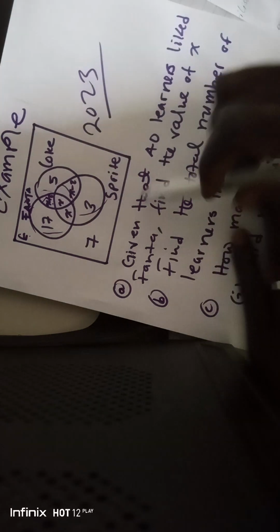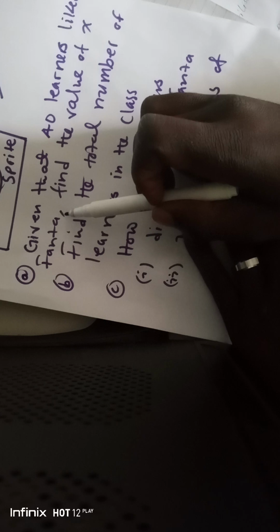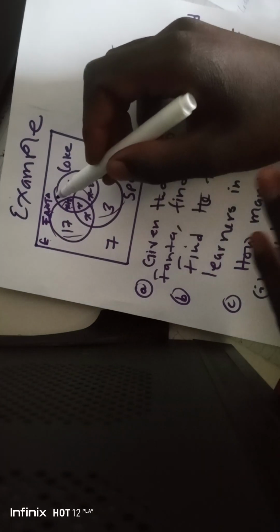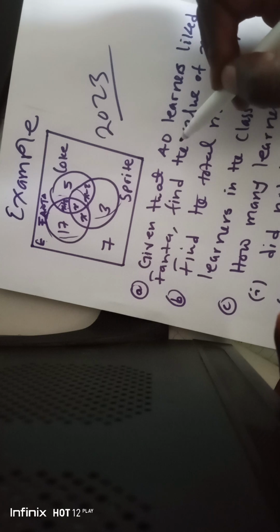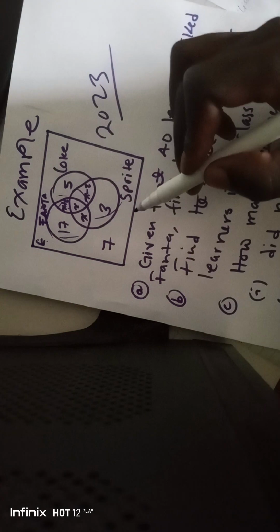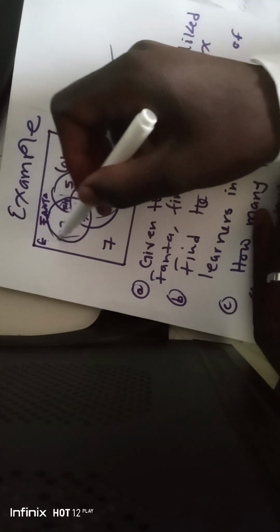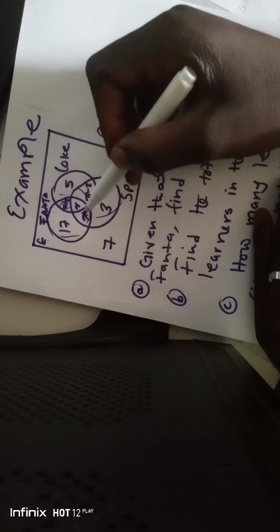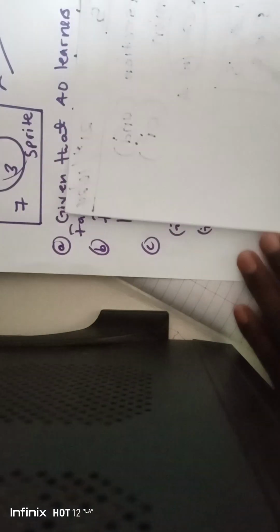But if the statement was given that 40 learners liked Fanta only, meaning those who are just in Fanta alone, they were 40 alone. I hope you understand that when I say alone, they are not taking part in the other sets. But in this case it is open, so you combine everything in this set, and when you add them, it is supposed to give us 40. So that is how we're going to tackle that one.